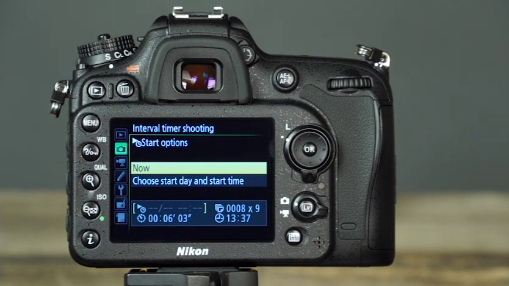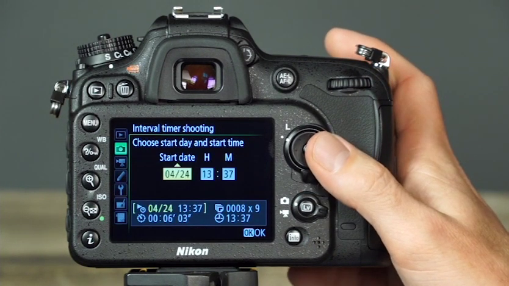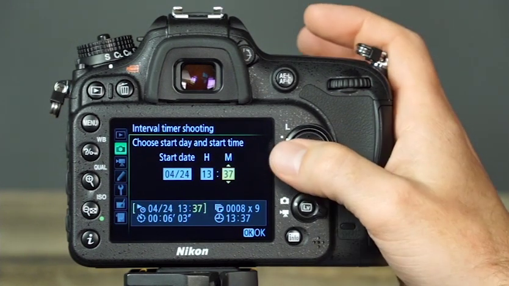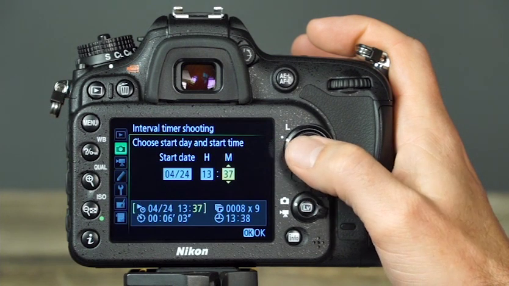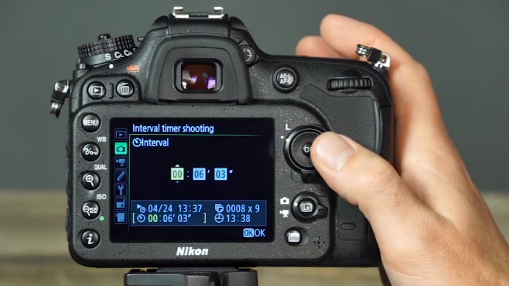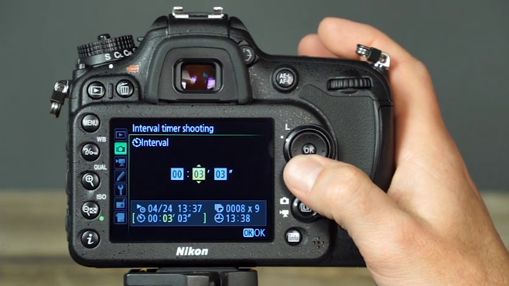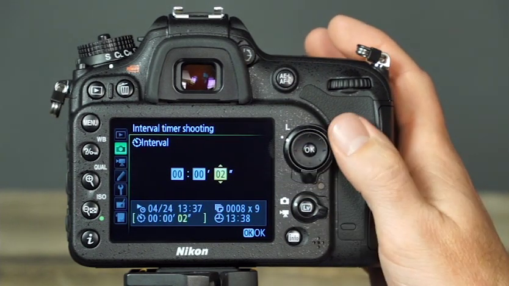If you'd like shooting to begin at a specific time, highlight Choose Start Day and Start Time and use the multi-selector to select the date, hour, and minute that you'd like shooting to begin. Note that the time in the interval timer uses 24-hour notation. The next step in setting up the interval timer for shooting is choosing the interval, or the amount of time that you'd like to pass between shots. Press the right arrow on the multi-selector to set the interval. Now you can set the hours, minutes, and seconds.